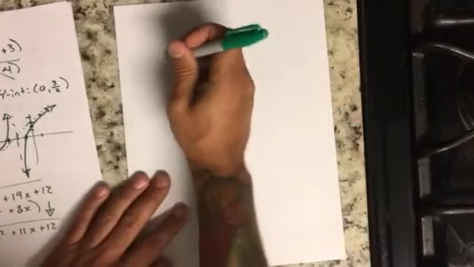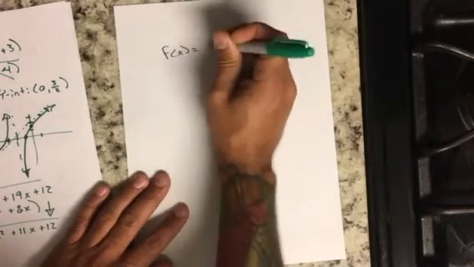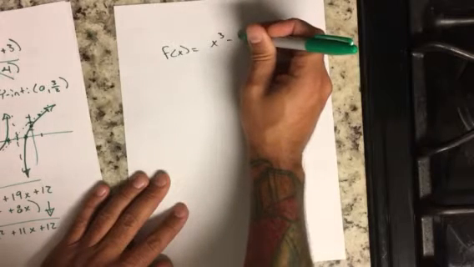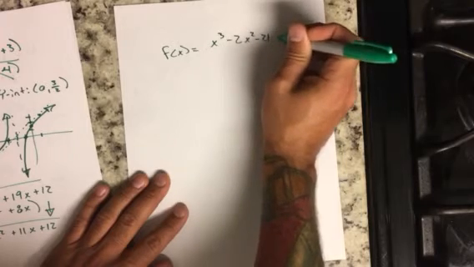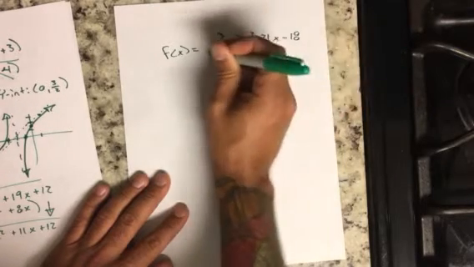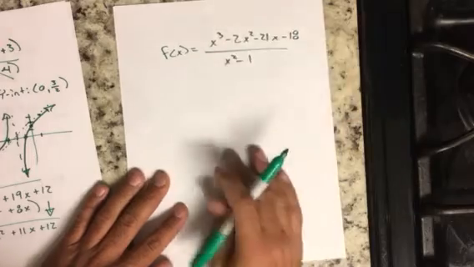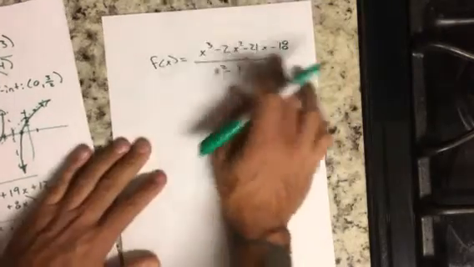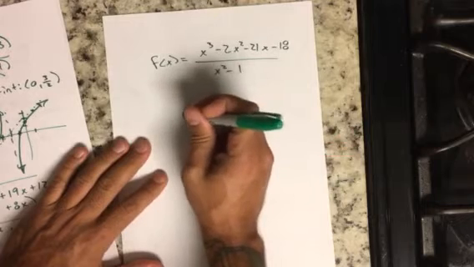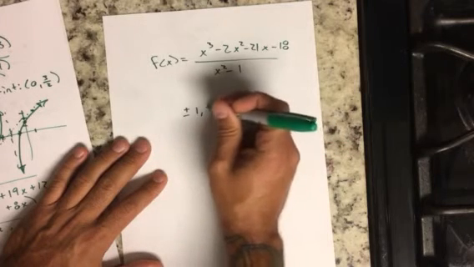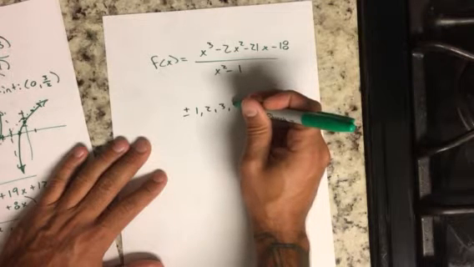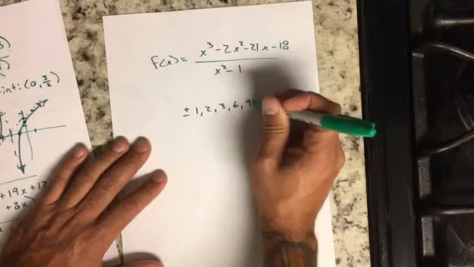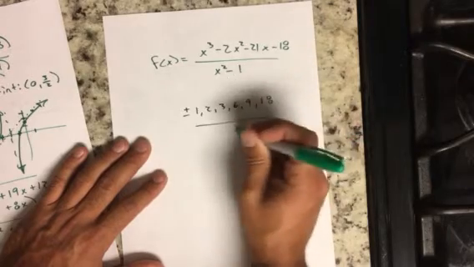Next one, similar problem. Okay, again, I can't factor this numerator by grouping, so I'm going to do my possible rational real roots: 1, 2, 3, 4, 5, 6, 9, and 18 over 1.